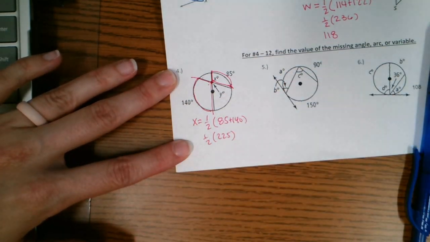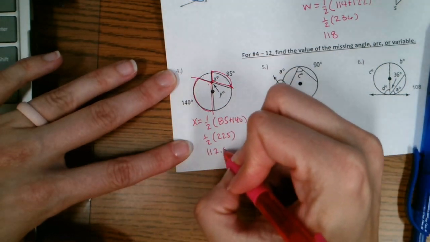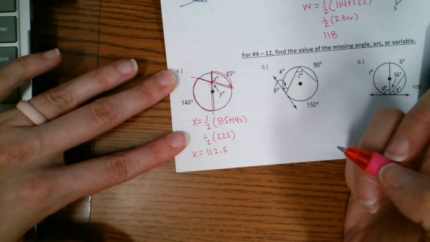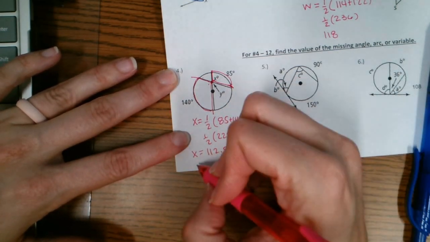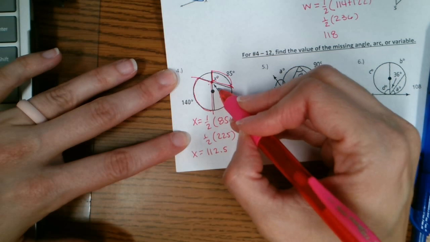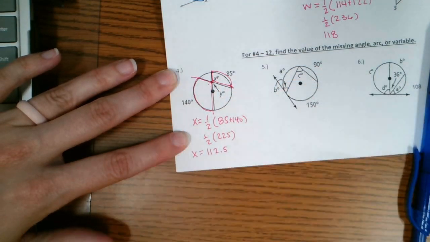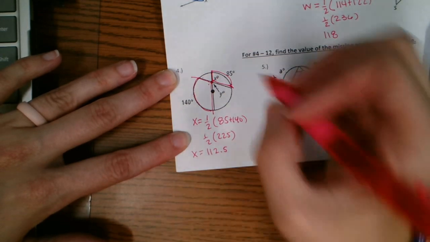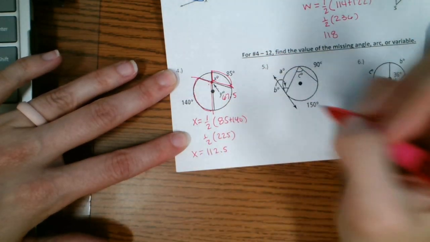And then half of that is 112.5. So x is 112.5. Y is going to be the linear pair, so I'd have to subtract 112.5 from 180, and I get 67.5.